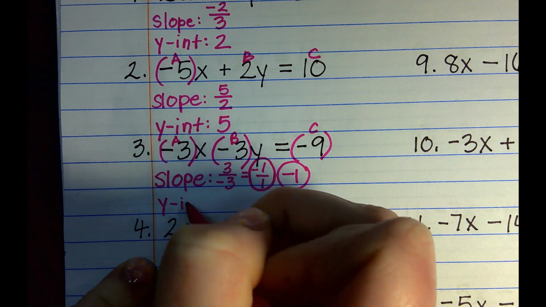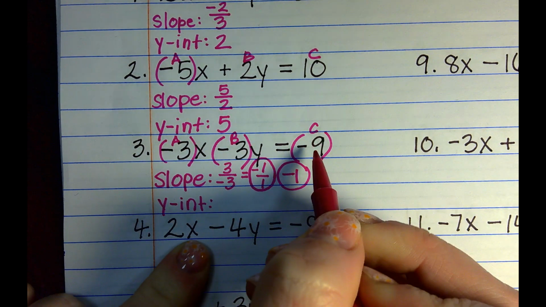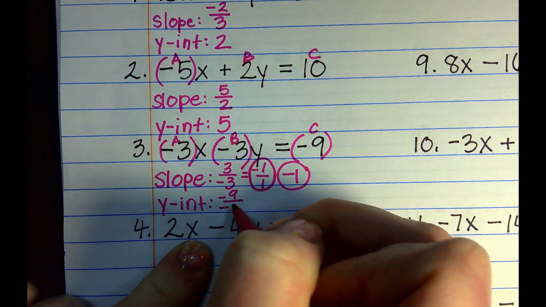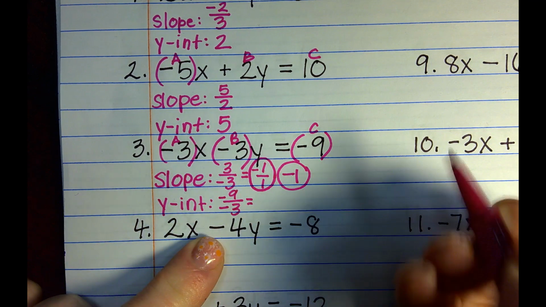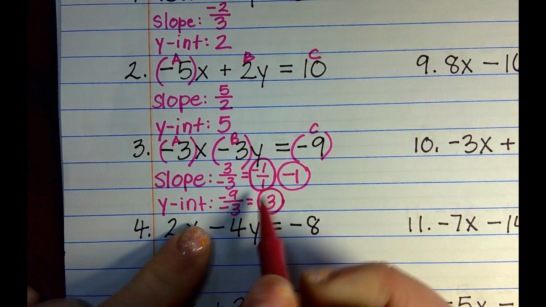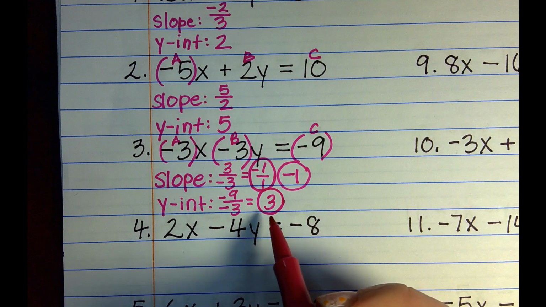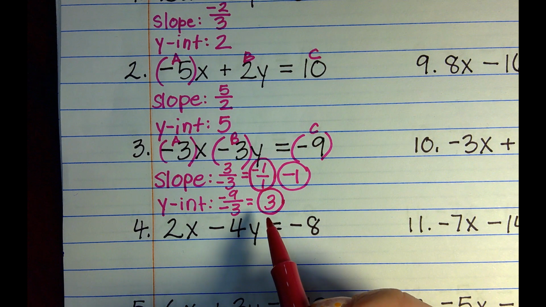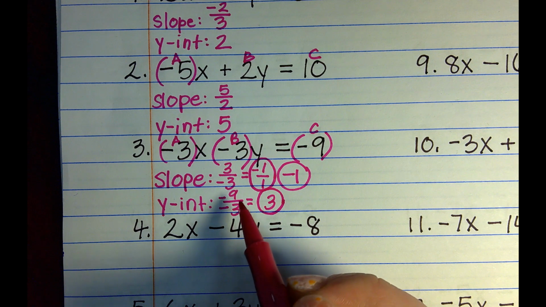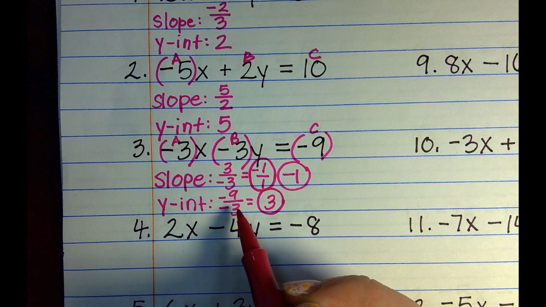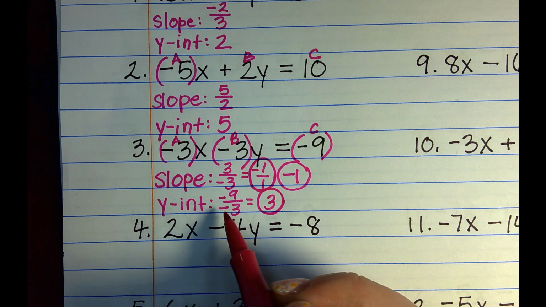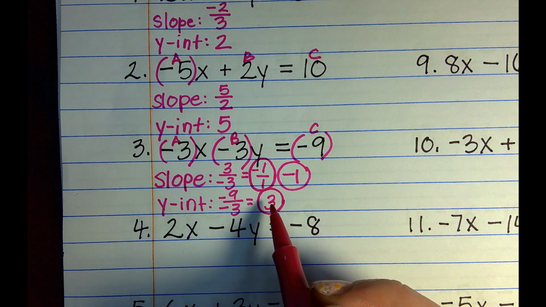Okay, what's our y-intercept? -9 over -3 simplifies to +3. Good. Does anybody want clarification on how that became +3? Yeah, if I take -9 divided by -3, I'm going to get +3. Remember, a negative divided by a negative gives us a positive. They cancel out.